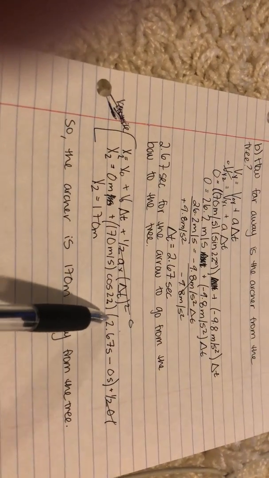So you have x2 equals 0 meters plus the 70 meters per second from the velocity we found, times the cosine of 22, multiplied by the 2.67 seconds, which is the change in time, minus 0, which will give you 170 meters. So the archer is 170 meters away from the tree.